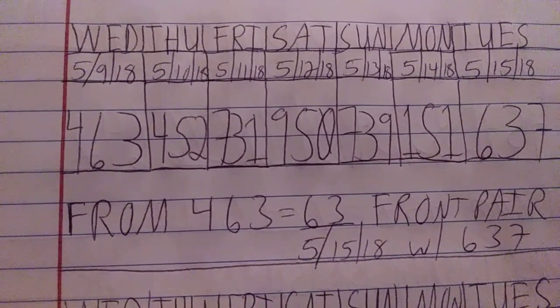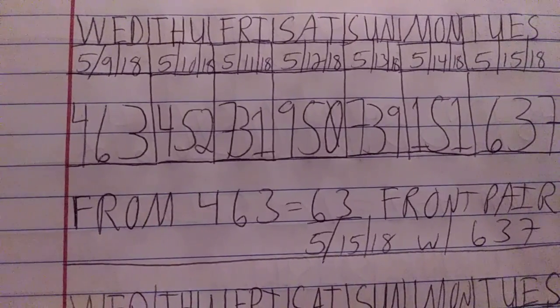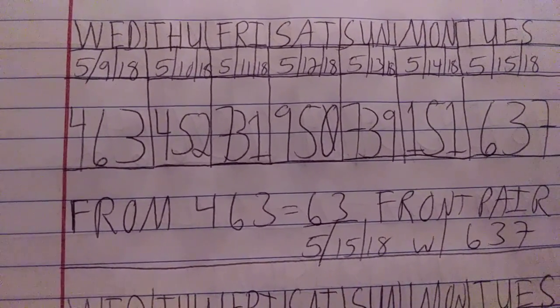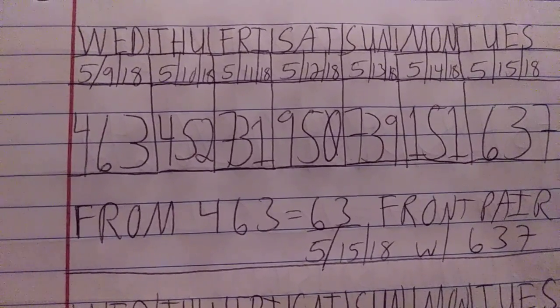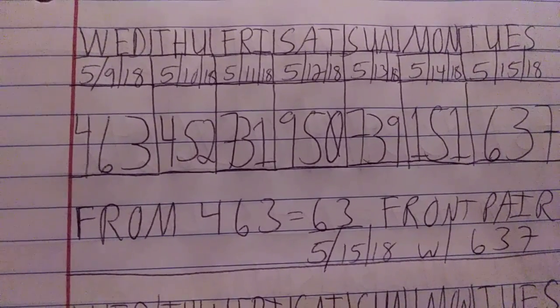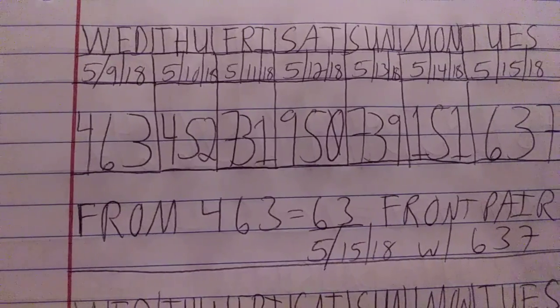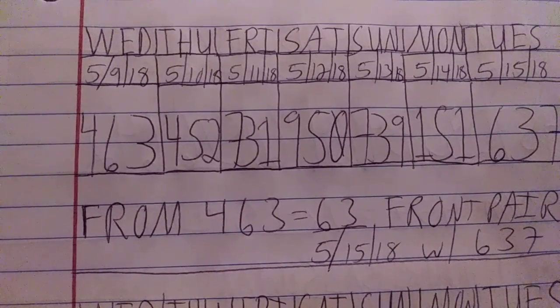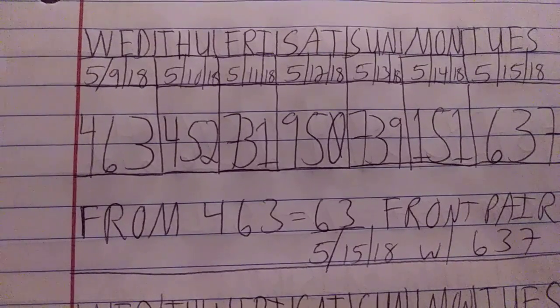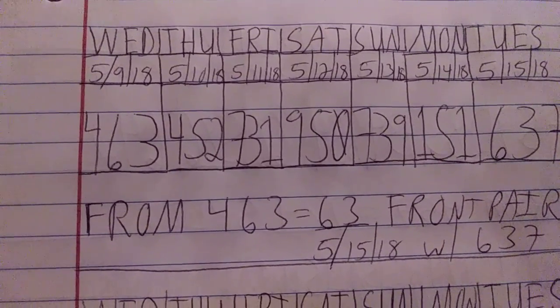So what you're looking for is 4-6 pair, 6-3 pair, 3-4 pair, 3-6 pair. And this week you had a 6-3 front pair with 6-3-7 on May 15th.